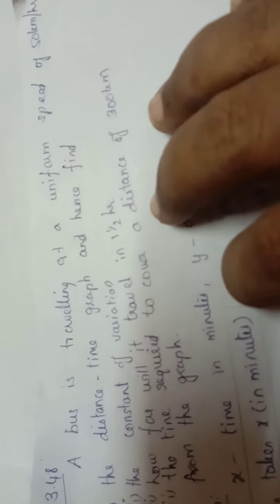Next graph. A bus is traveling at a uniform speed of 50 km per hour. Draw the distance-time graph. We have to draw a graph of the relationship between distance and time, and hence find the constant of variation.